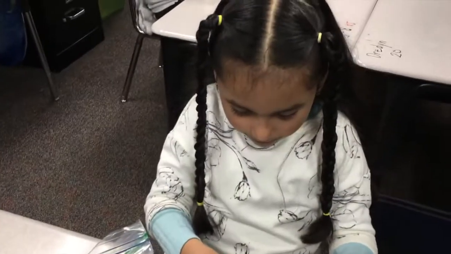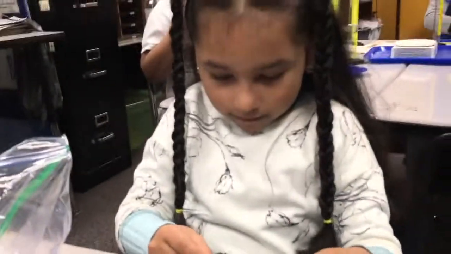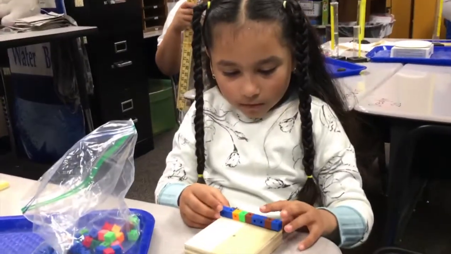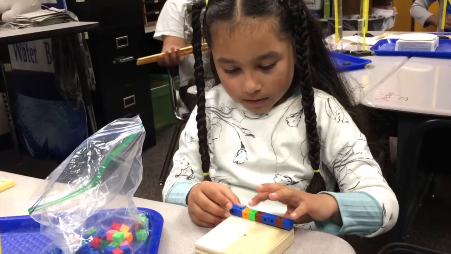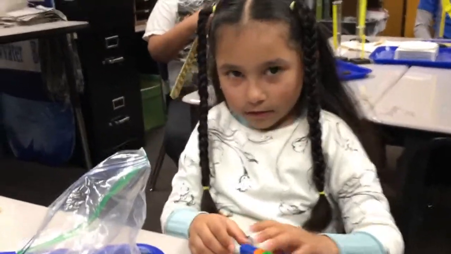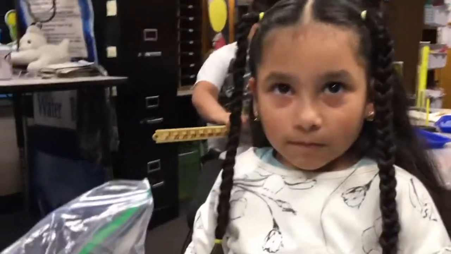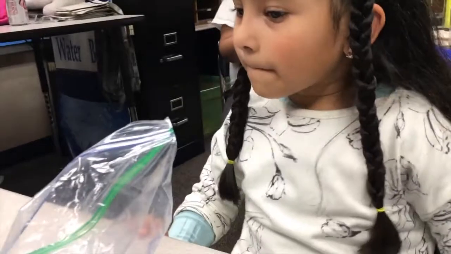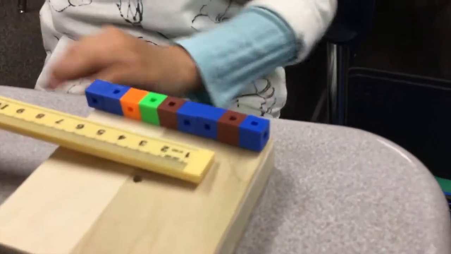And how many is yours, my dear? You gonna count them? Count them out loud so we can see. 1, 2, 3, 4, 5, 6, 7, 8, 9. 9 centimeters. That's pretty amazing. That's how much matter that is. And you can actually use this right here to see if it's right. You ready? Lay that on there.